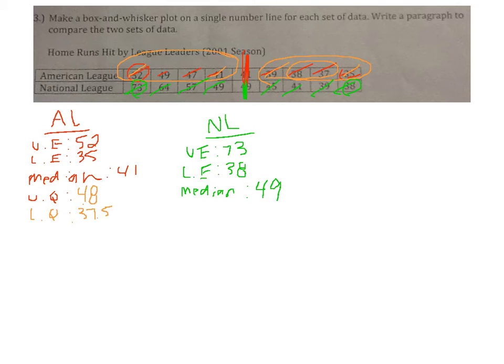The upper quartile and lower quartiles we got to find next. So if we look at the upper quartile, we're looking at these four numbers here, and we cross off the lowest and highest. It becomes between 41 and 39, which gives us 40.